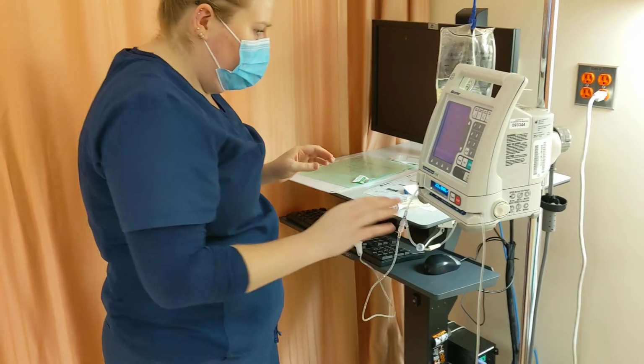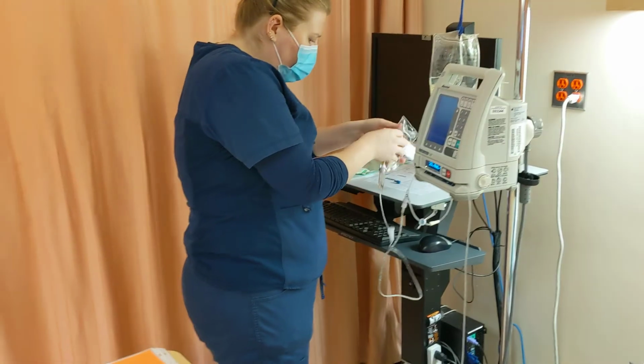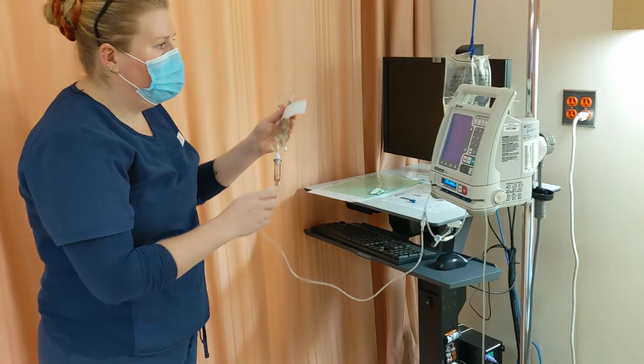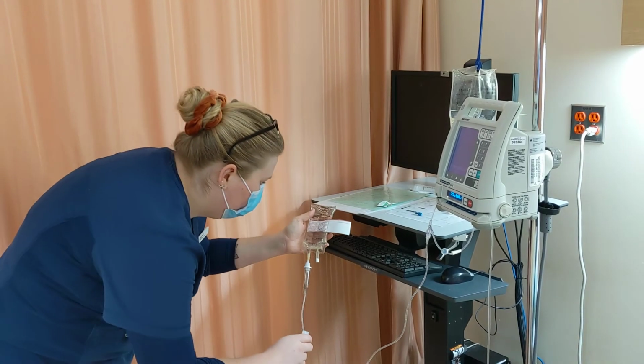Once I've done that, and we make sure that we haven't broken any sterility here, I'm going to take my mini bag and put it lower than our primary so that we can back prime.